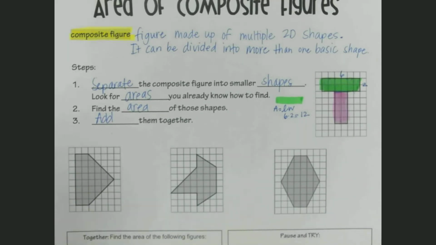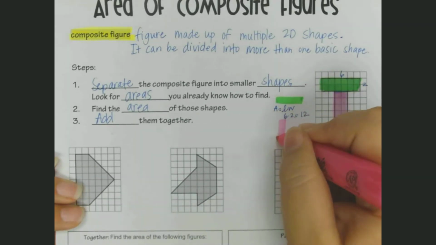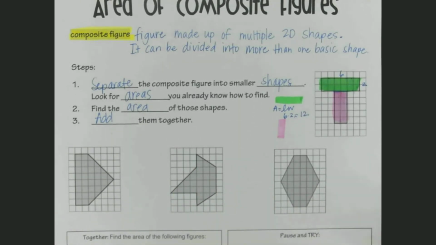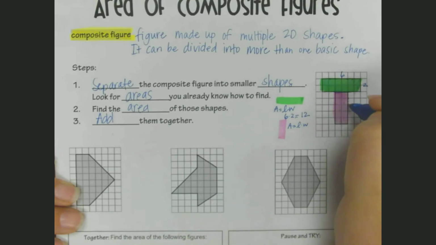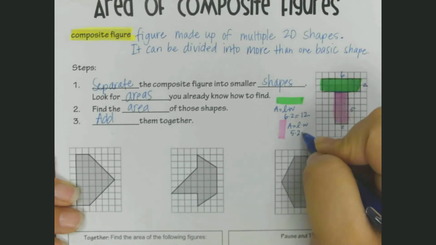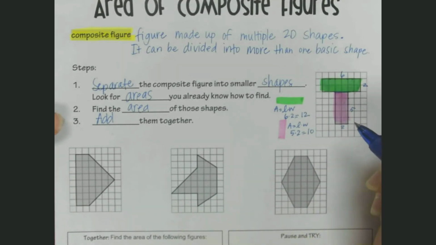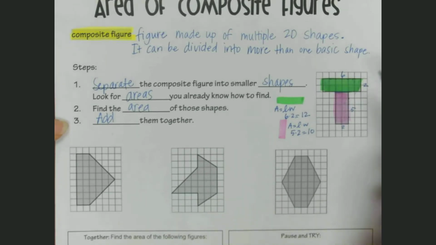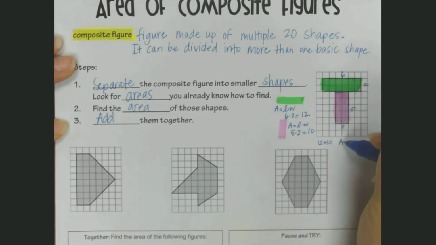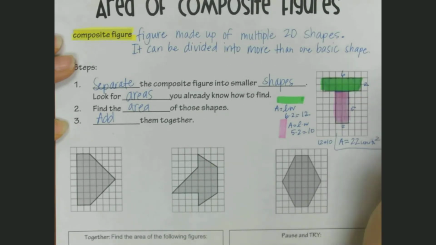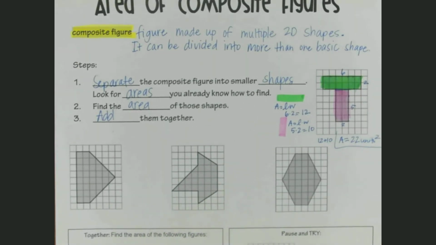Okay, then I do the pink one. So I've got the pink rectangle, same formula. Area equals length times width. This one is 1, 2, 3, 4, 5 times 2, which equals 10. And then my last step is to add those two together. So I've got 12 plus 10, so my area equals 22 units squared. Okay, so that one was a pretty easy one because it was just working with rectangles.